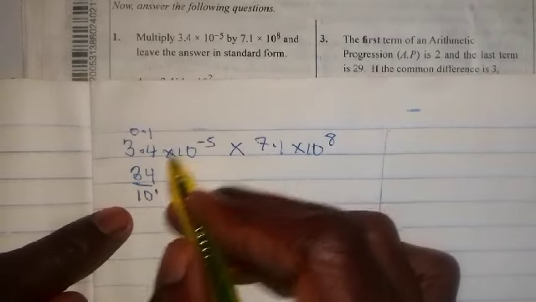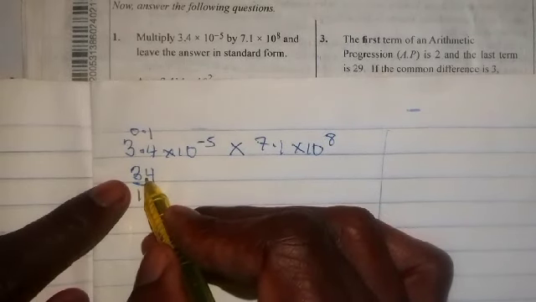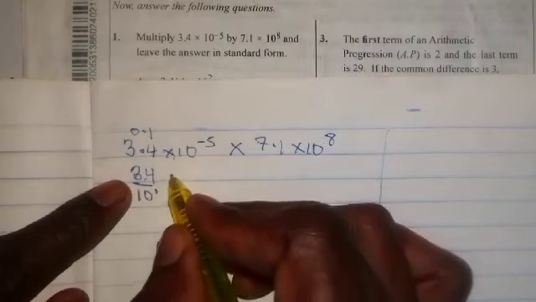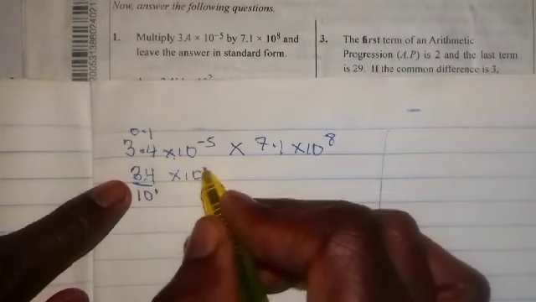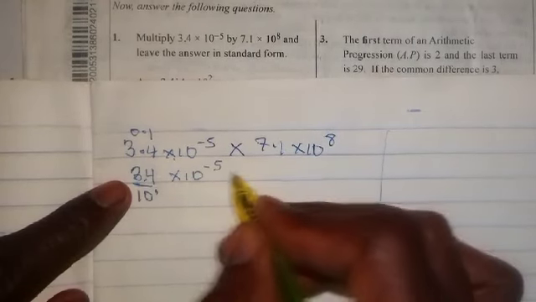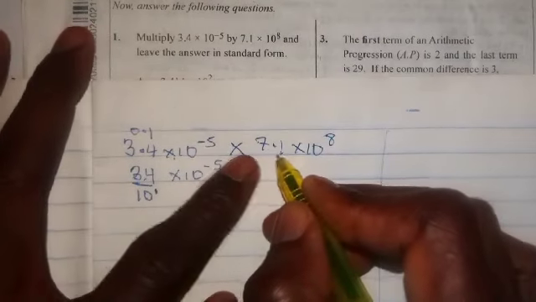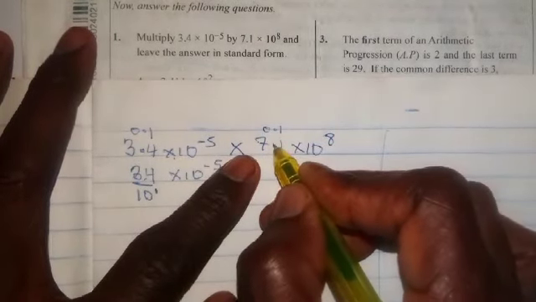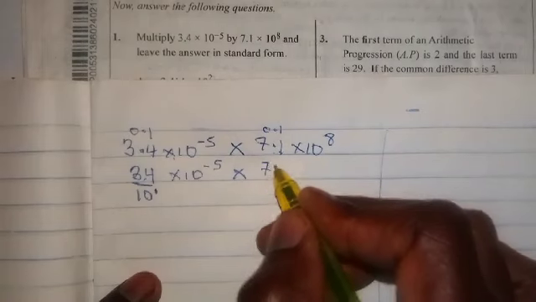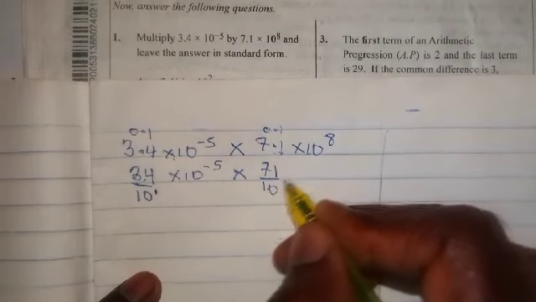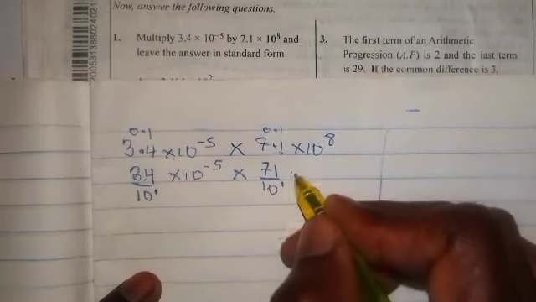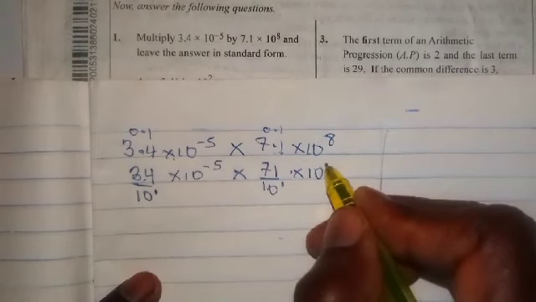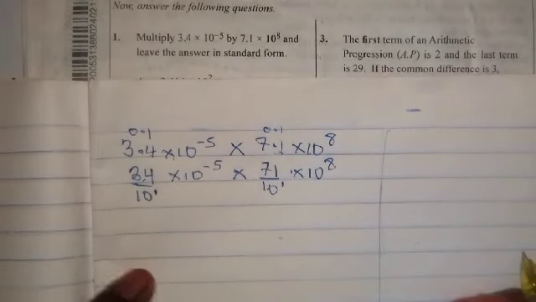So you can see that the number is written without a decimal. Then we write out 10 power minus 5. And we do the same thing to 7.1. We write out our 0.1 to remove the decimal, so we can write it as 71 over 10 power 1, multiplied by 10 power 8.